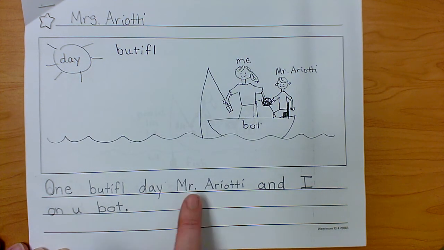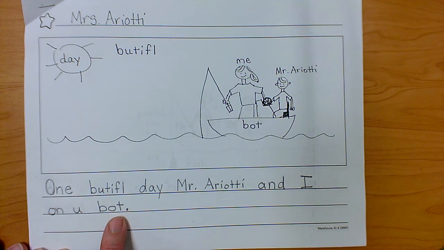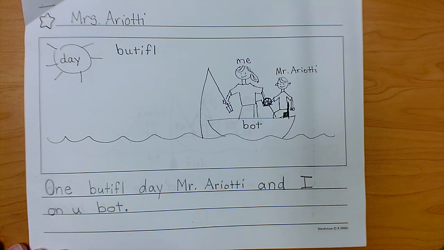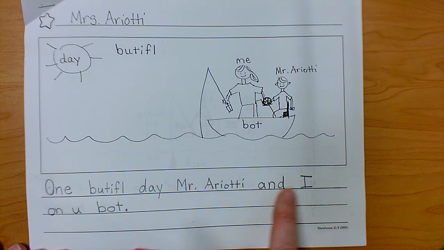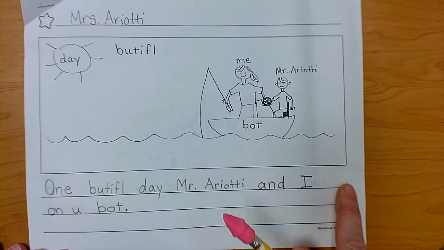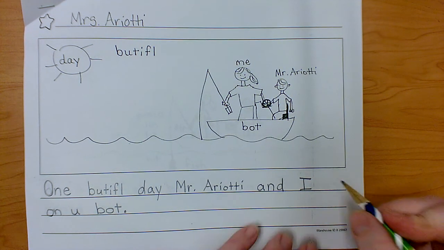One beautiful day, Mr. Ariadne and I on a boat. Wait a minute, that doesn't sound right. How would I say it if I was talking? If I was speaking, I would say, one beautiful day, Mr. Ariadne and I were on a boat. Oh, I didn't write the word were. I wonder where it goes. One beautiful day, Mr. Ariadne and I were, oh, it should be there. Were.